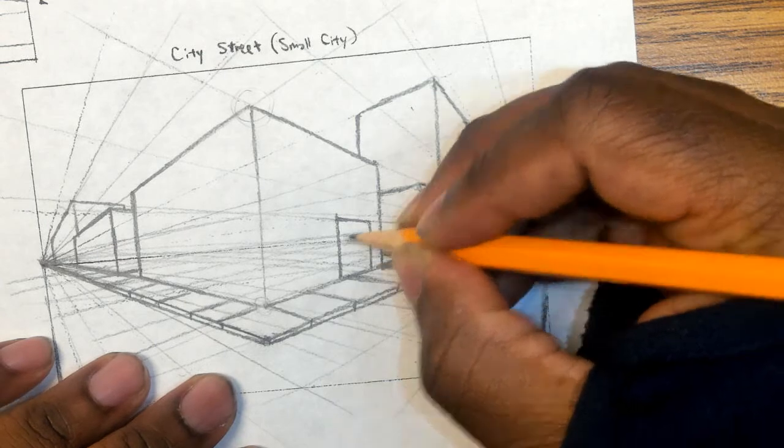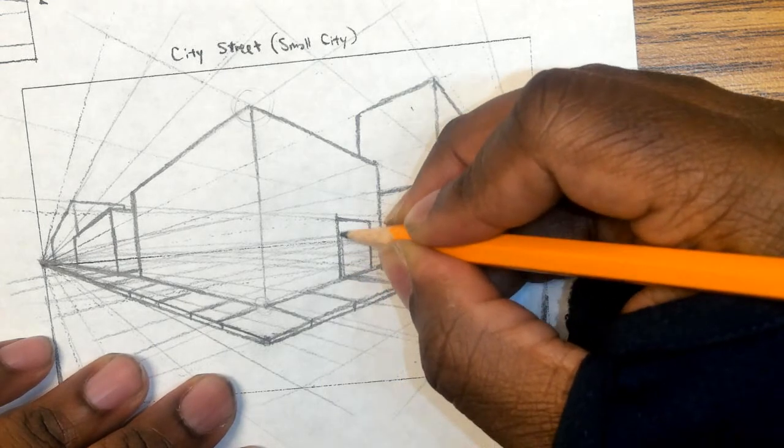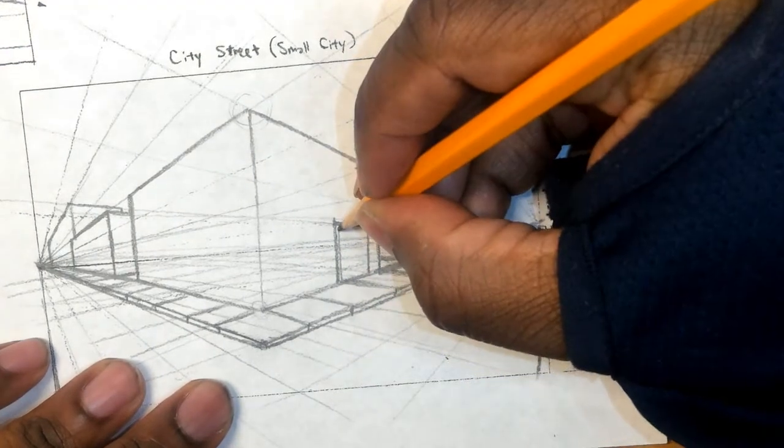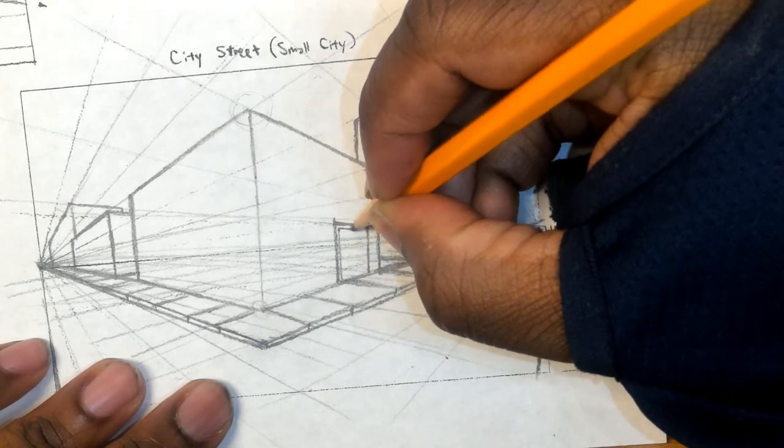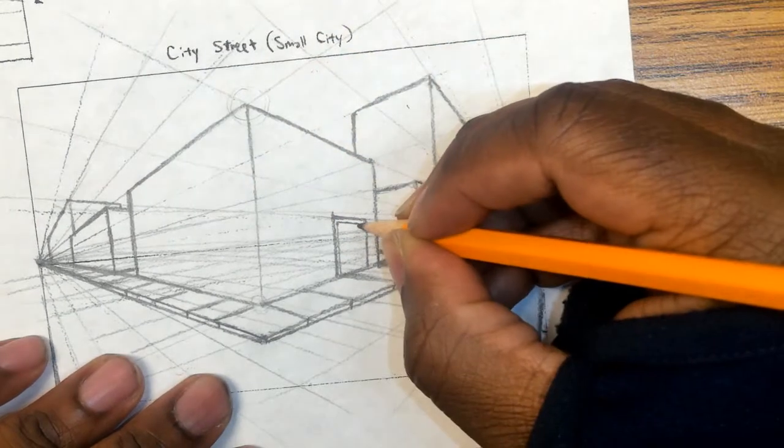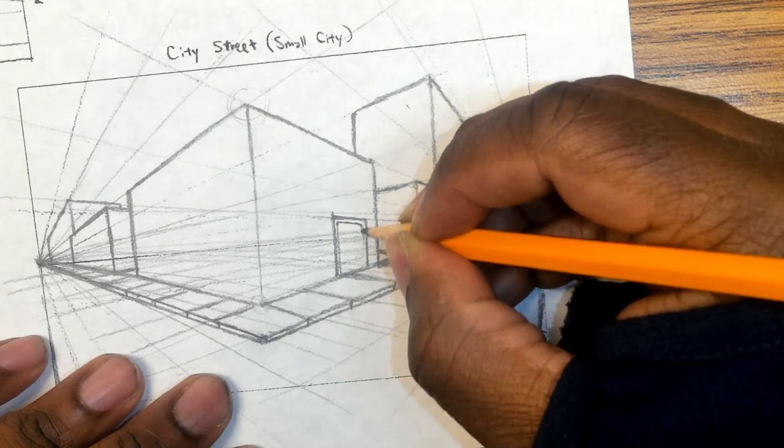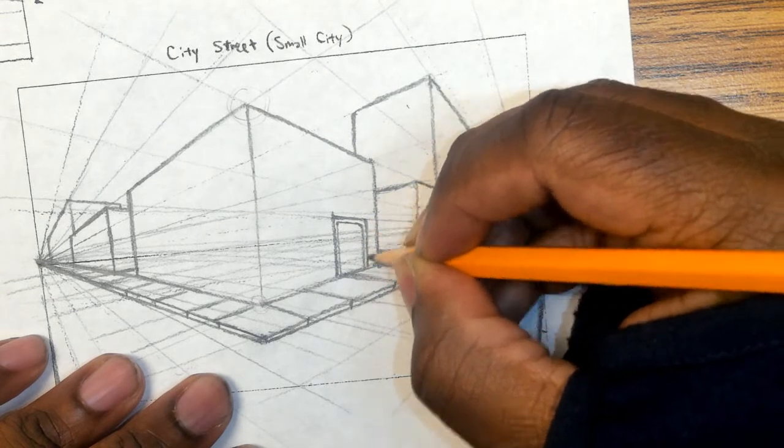Nice thing why I had so many lines made. Like so.